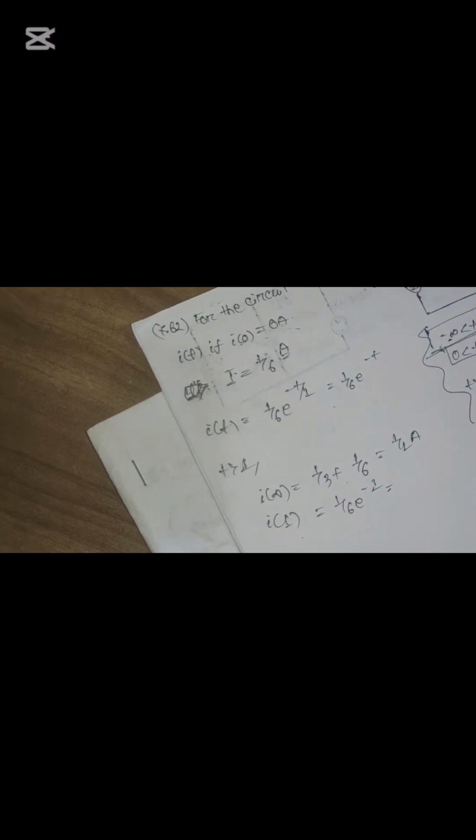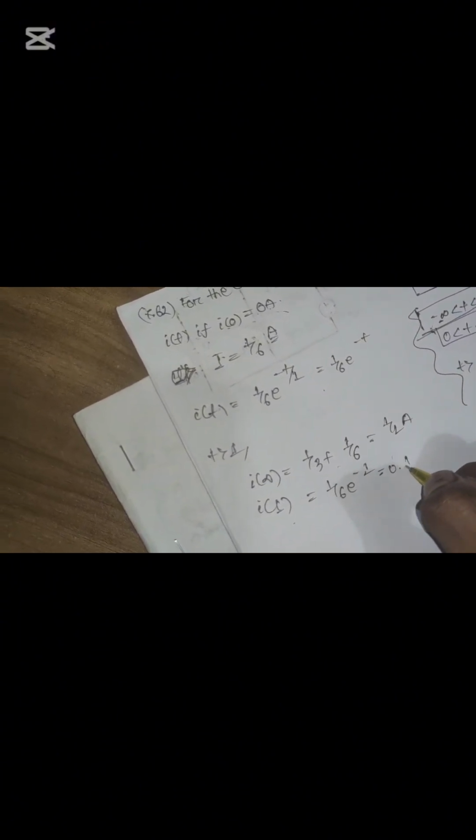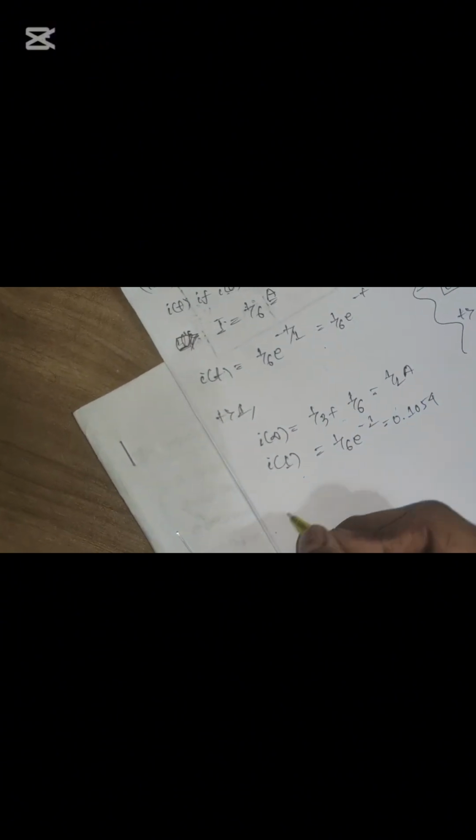Now for t greater than 1, we already know the initial value will be i(1), which we have calculated earlier. Replacing t with 1, it will be 1 by 6 e to the power minus 1, which will be 0.1054. Now we have to calculate i(t).